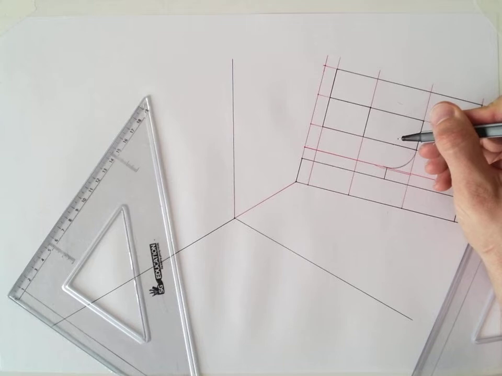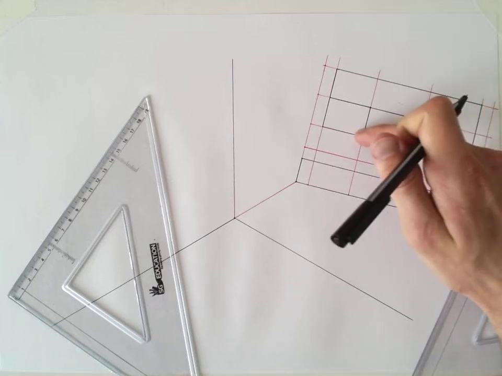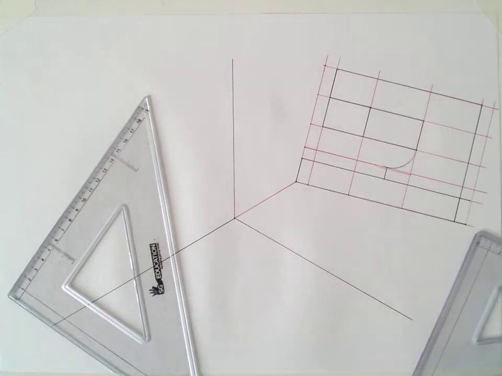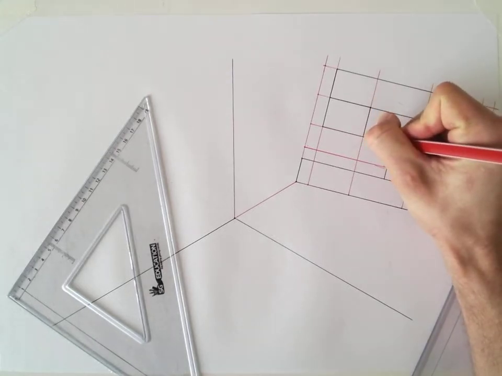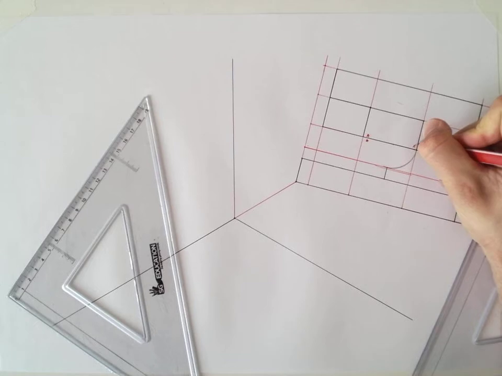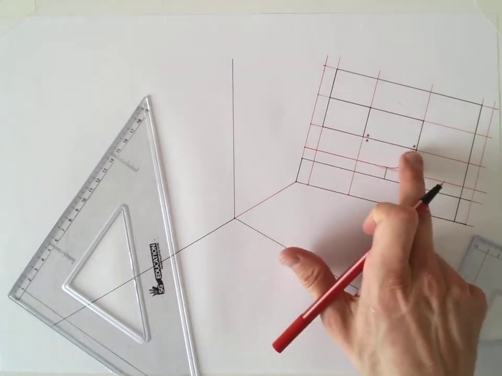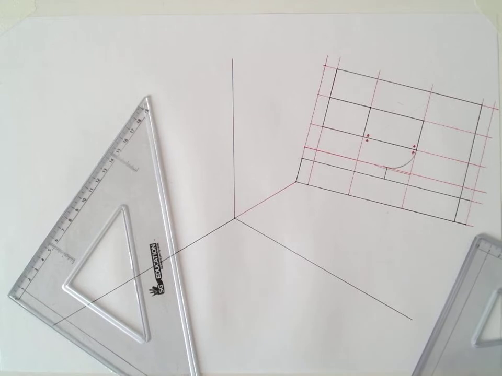Okay, so that line there doesn't exist. So I just put a little star there. Obviously you can rub it out, but I don't have that. So that line there just doesn't exist. Other than that, we have it done.